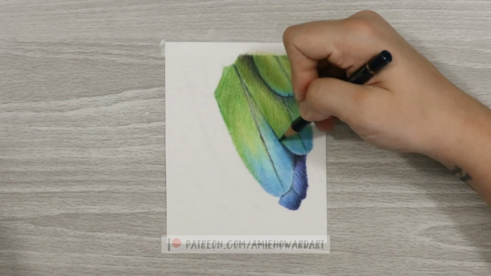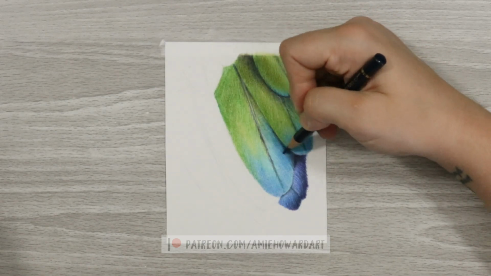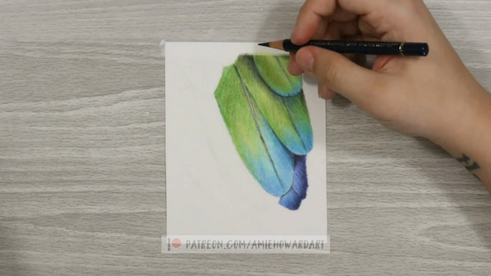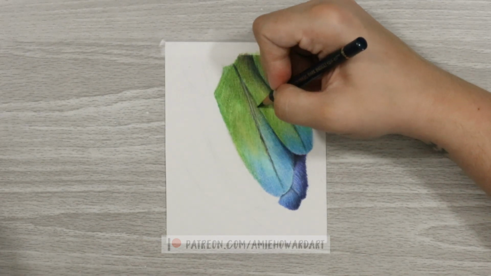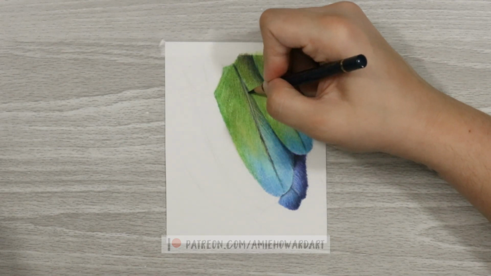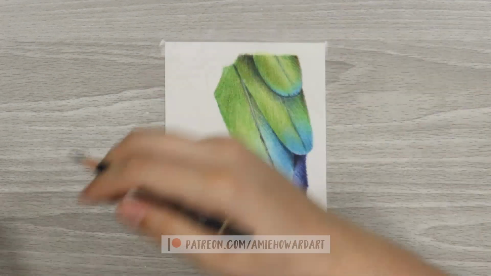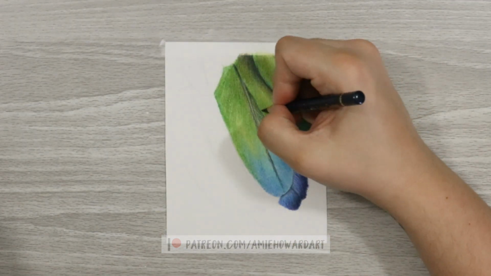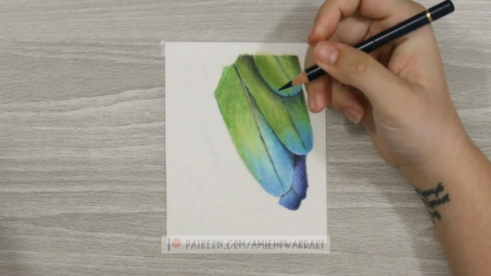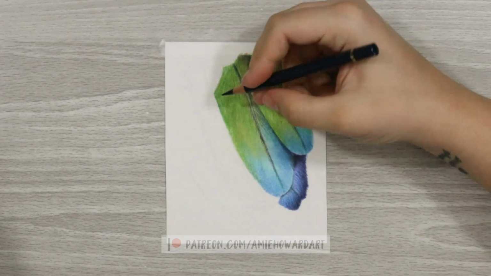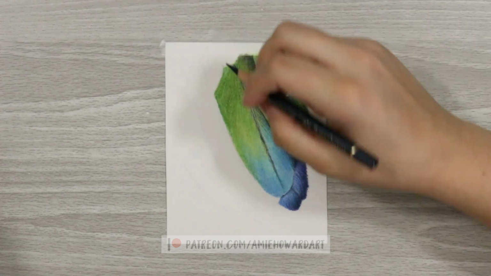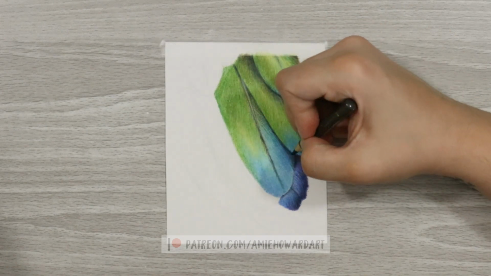Like so. And then we're just going to taper it out slightly, blend it through. Add in a little bit of texture up here as well. And then we're just going to go over that with some of the dark sepia.